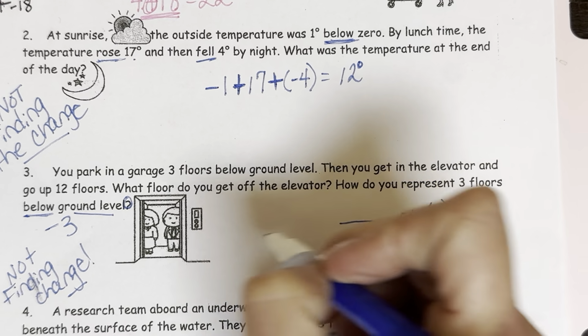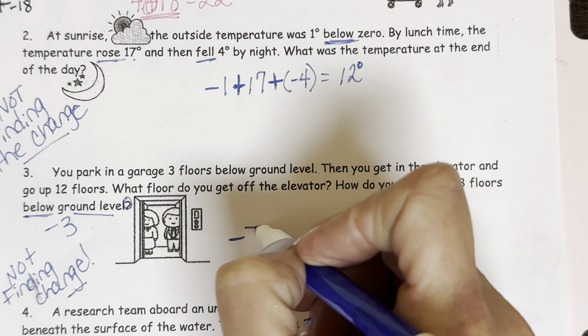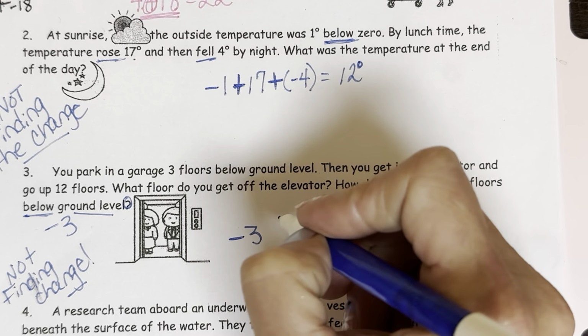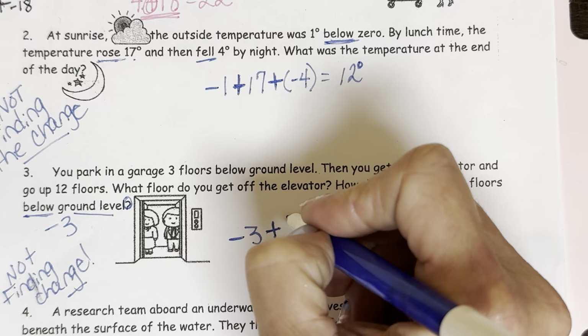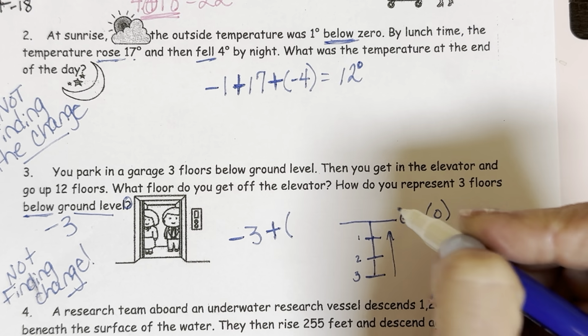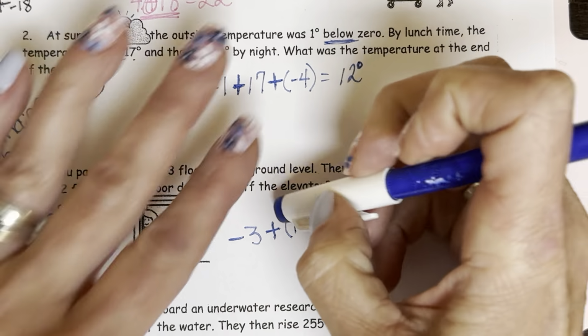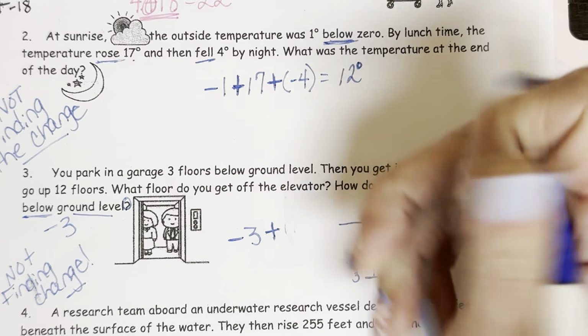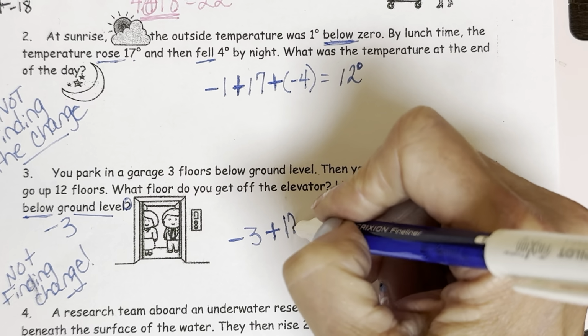So what do we have here? We start at -3, and we're going to go up 12. If we're going up 12, that's gonna be a positive 12.